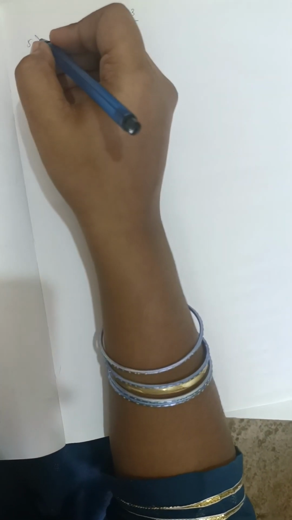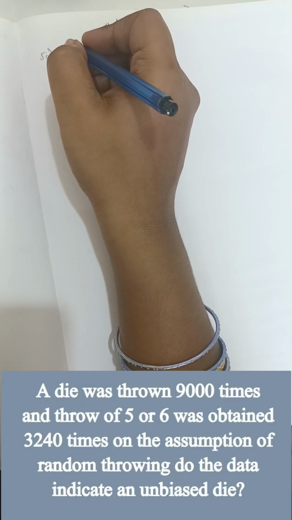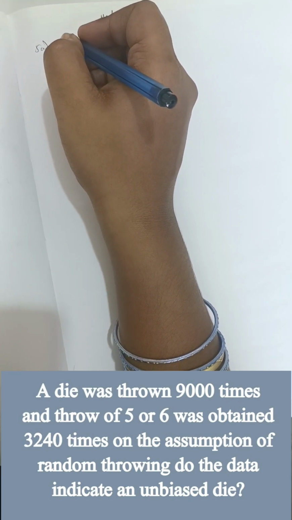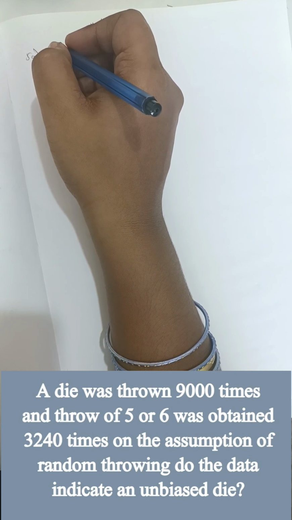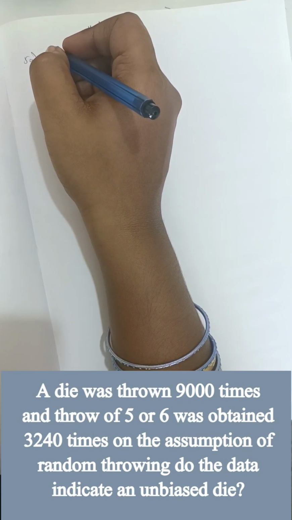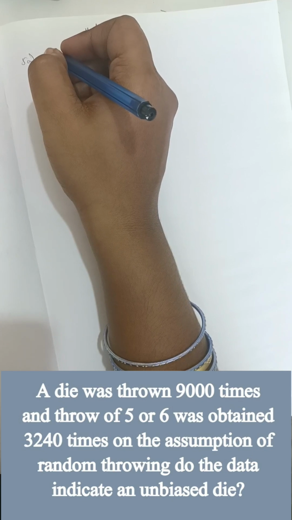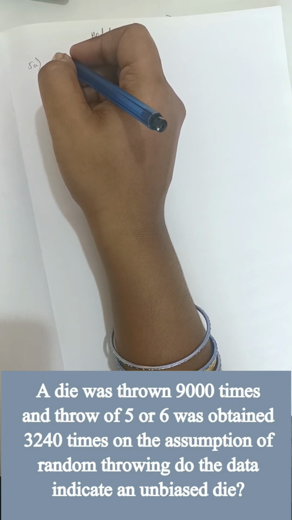Module 3 question. A die was thrown 9,000 times and the throw of 5 or 6 was 3240 times. On the assumption of random throwing, do the data indicate an unbiased die?